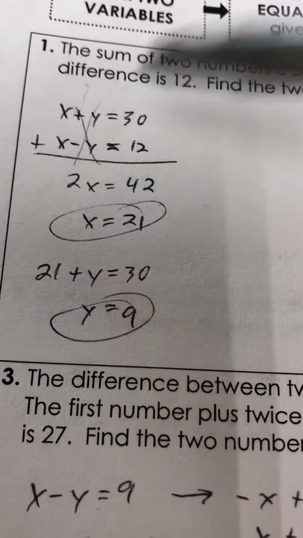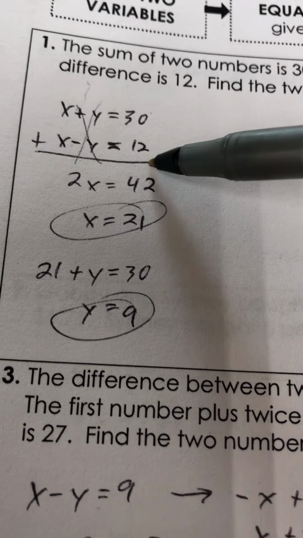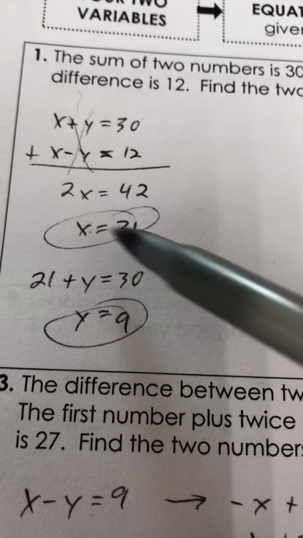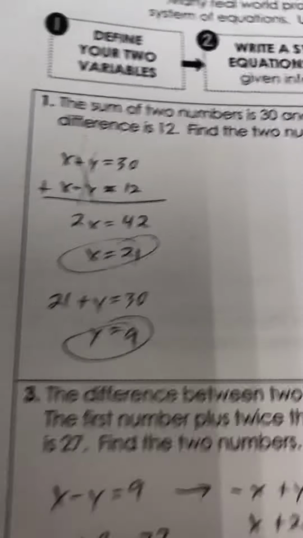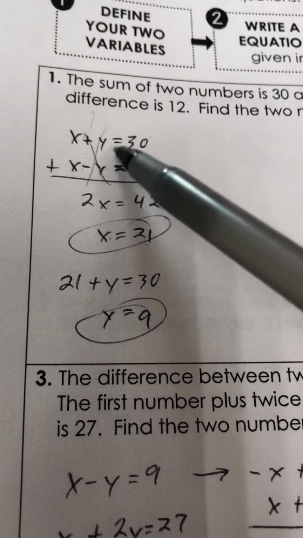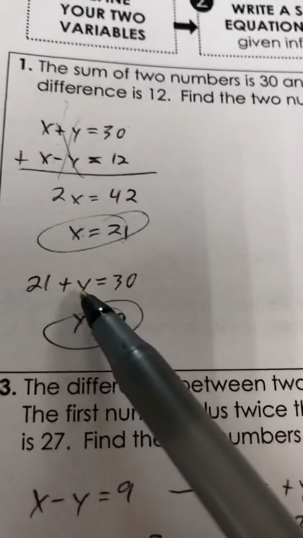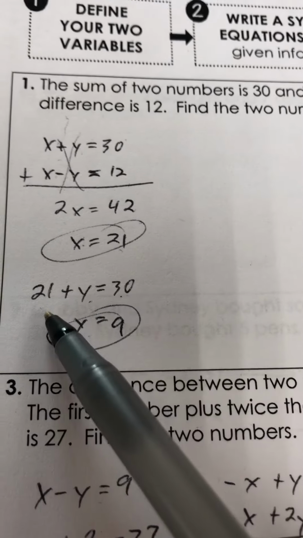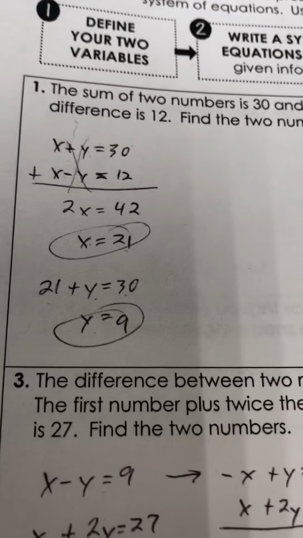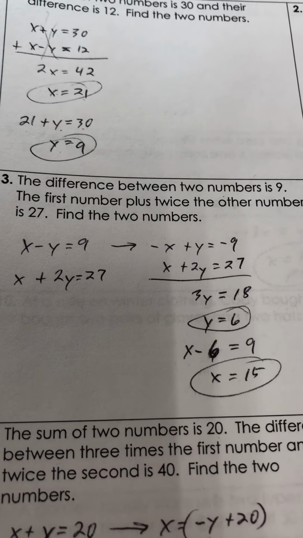This cancels out and I get 2x equals 42. 30 plus 12 is 42. In order to get x by itself, I divide both sides by 2. I get x equals 21. I go ahead and plug that 21 back into, either one you choose, you'll get the same answer. I chose the first one, so in order to get y by itself, I get 30 minus 21, and I get 9. Pause this as needed as you move forward.